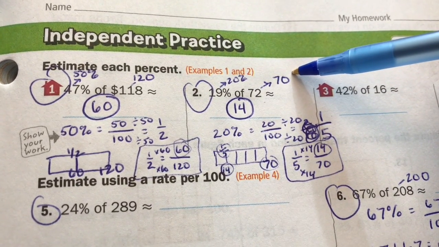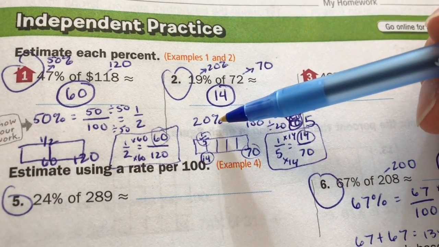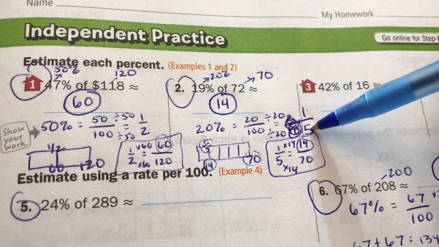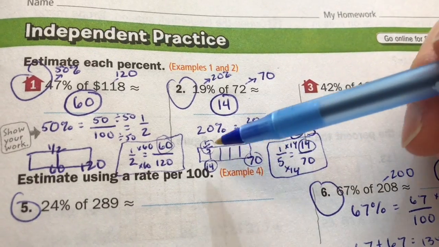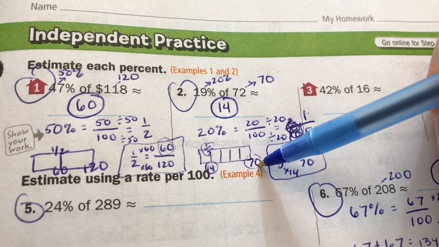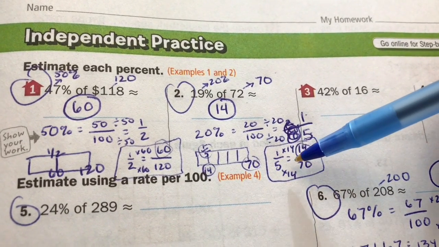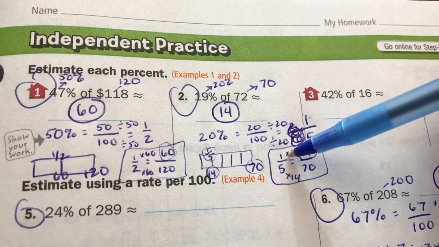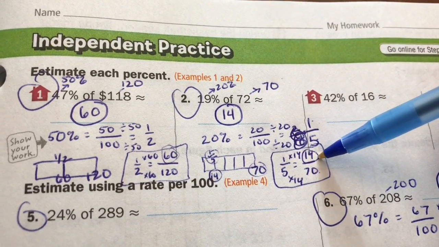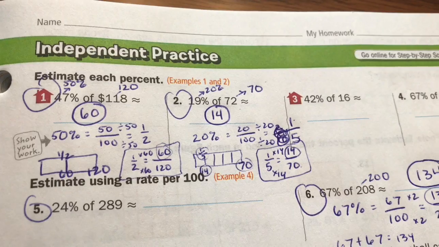In number 2, 19% is compatible to 20. 72 is compatible to 70. Turn it into a fraction. 20% is 20 out of 100. Simplified is 1/5. 1/5 of 70 is 14. 14 times 5 is 70. Set it up as equivalent fraction and it looks like this. 1/5 equals what over 70? Times 14 gives you 14.